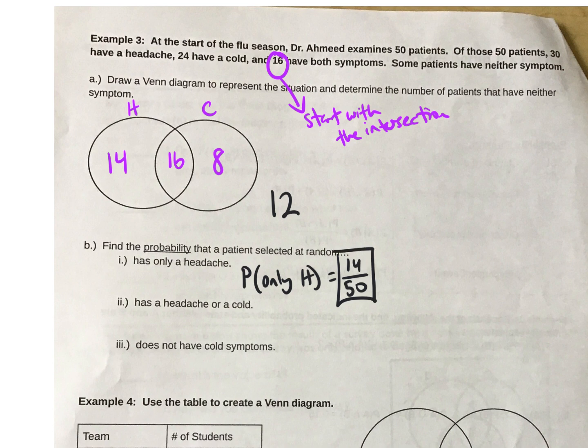Remember, I talked last class about how you don't have to simplify, or if you'd like, you can. I think that IB likes you to, but on my test or a quiz, it'd be fine with me if you didn't. But if you simplified it, it'd be 7/25, or you could figure out the decimal or percent if you'd prefer.